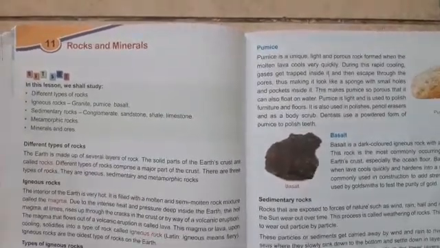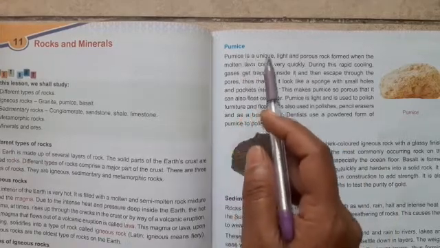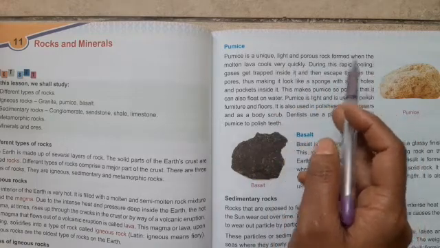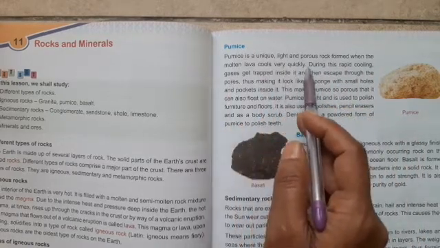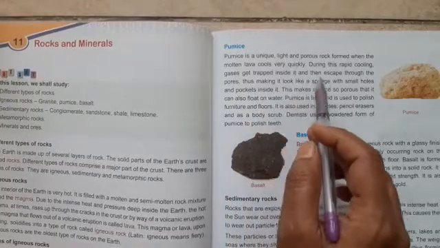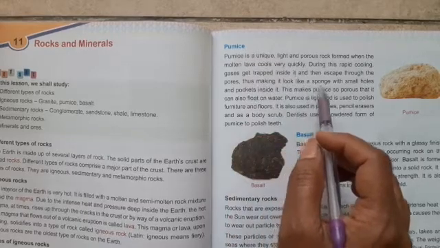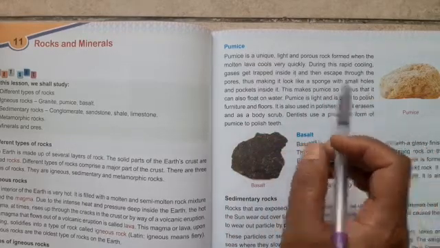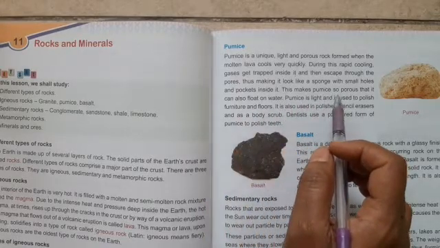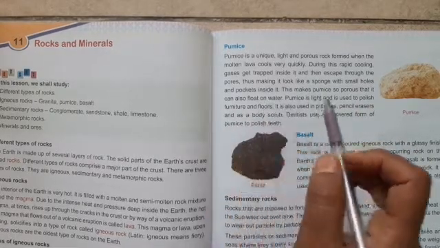First one is granite, second one is pumice. Pumice is a unique, light and porous rock formed when the molten lava cools very quickly. During this rapid cooling, gases get trapped inside it and then escape through the pores, thus making it look spongy with small holes and pockets inside it. This makes pumice so porous that it can also float on water.